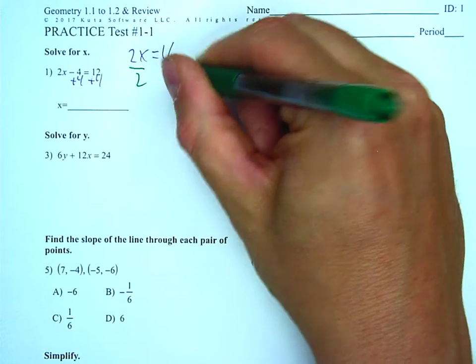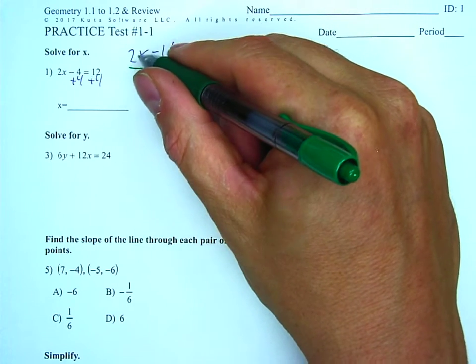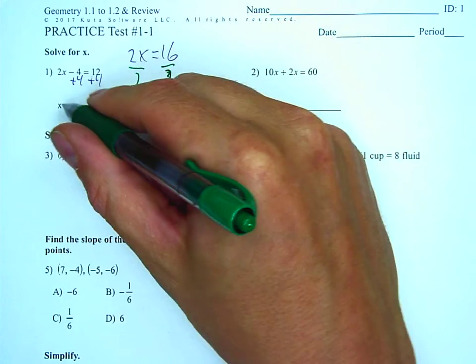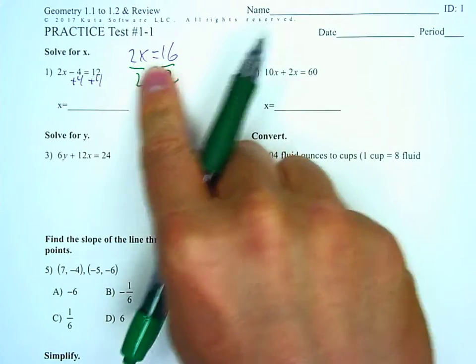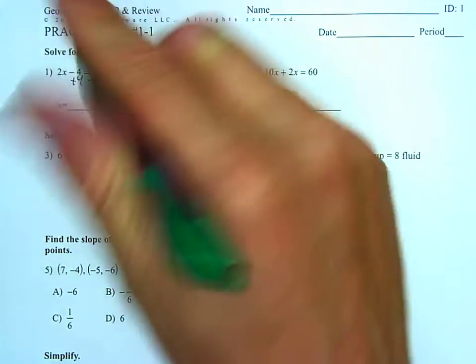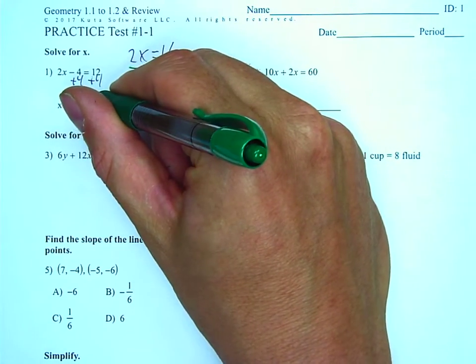We are dividing by 2 here because 2 divided by 2 is a 1, which changes this into a simple x, a single x. 1x is the same as x. So our answer is in fact 8. 16 divided in half is 8.